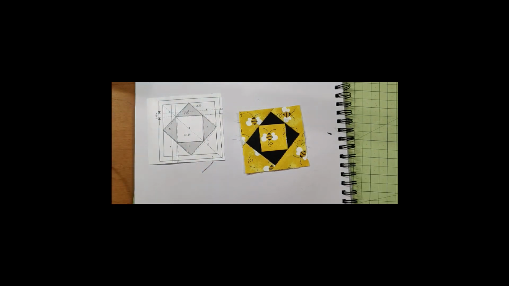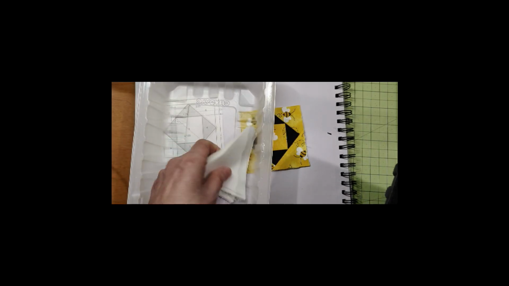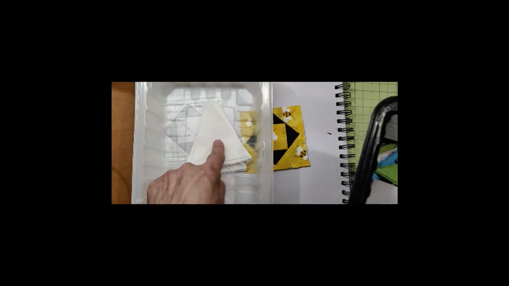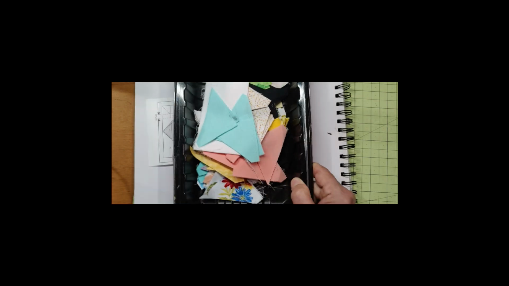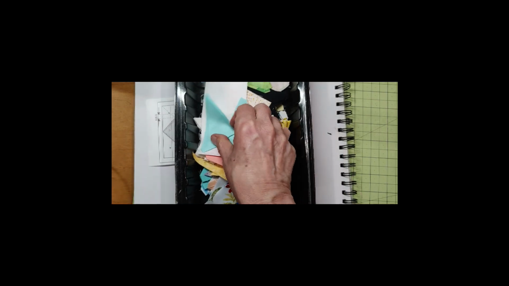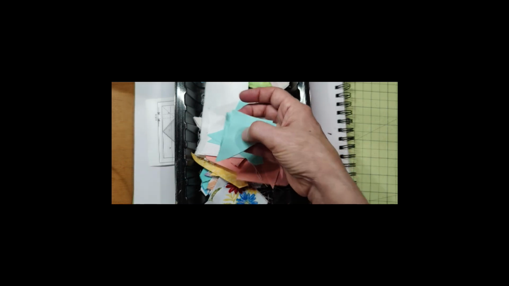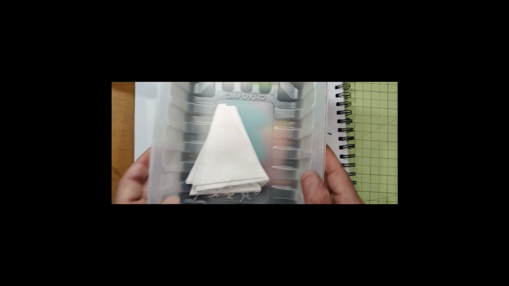The other thing that I do is I save and wash my Cryovac trays, because they make really great trays to put blocks in. So you can see I've got a 3 1/2 inch triangle here for my Kaleido. Here is where I've got for my economy blocks 2 1/4 HSTs, and these have the seam allowance already on there.